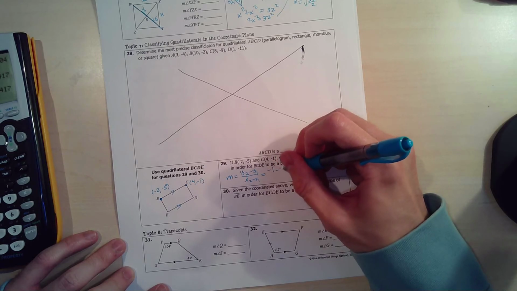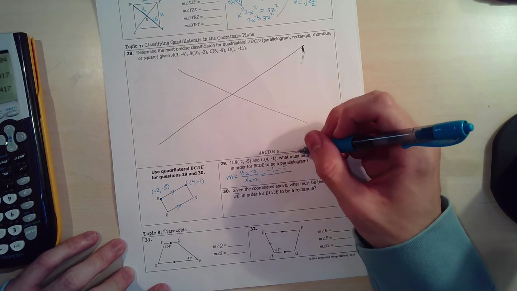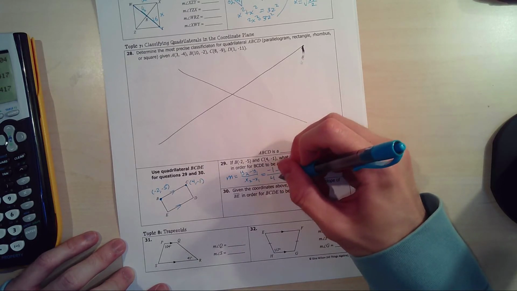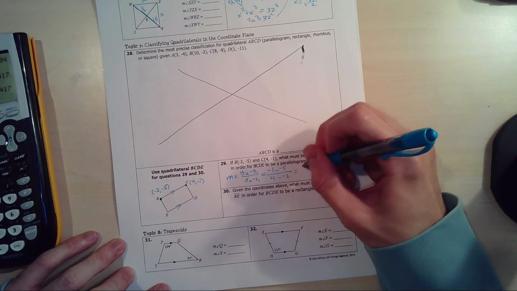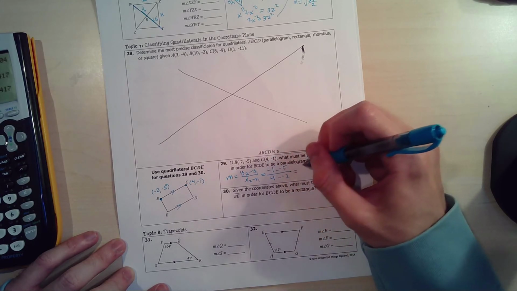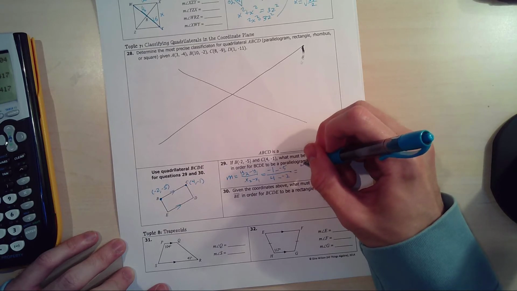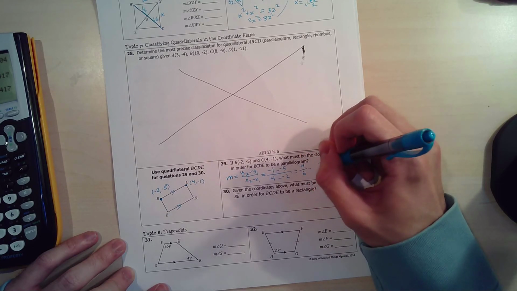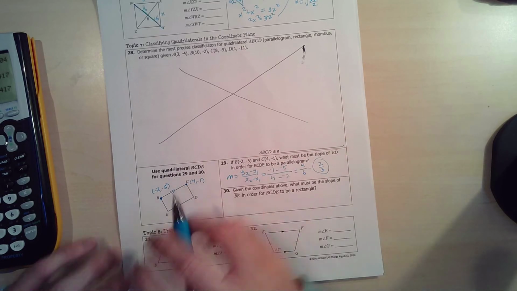-1 minus -5, all divided by 4 minus -2. -1 minus -5 is +4, divided by 6, and that reduces to 2/3, and that's going to be the answer to our question here.